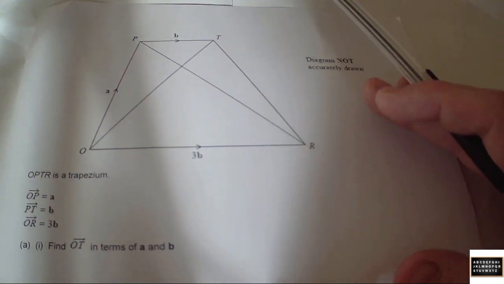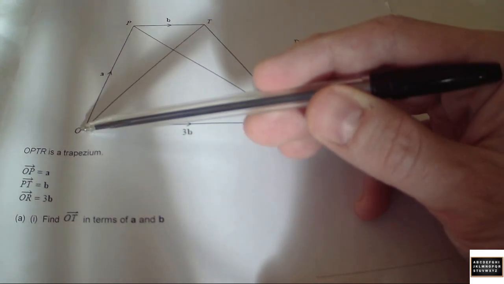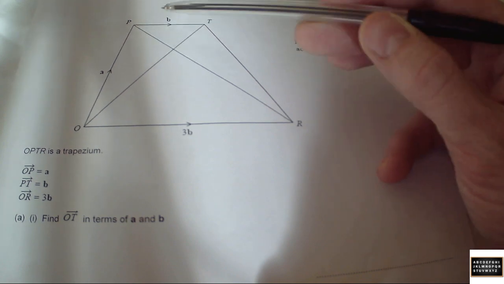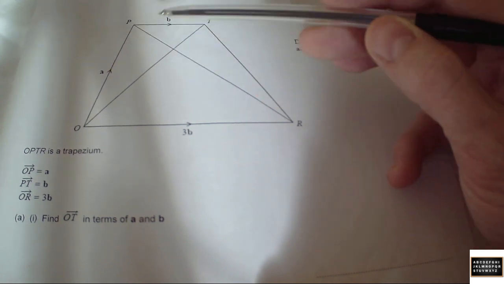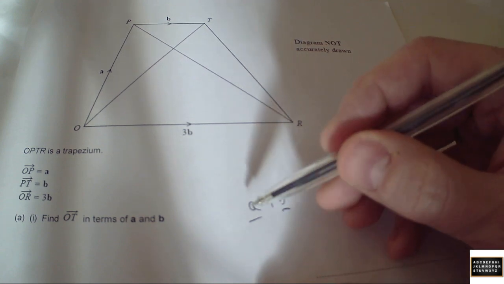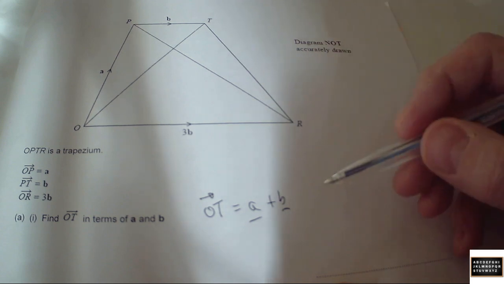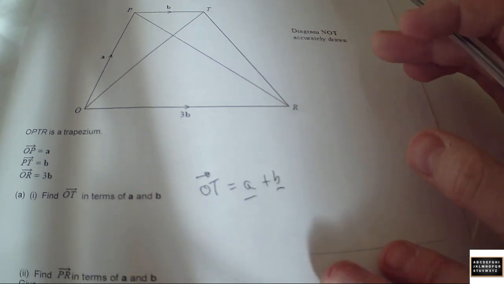Find OT in terms of A and B, first of all. So OT, we're going to go from there to there to there. So A plus B. Again, don't forget your underlines. Okay, so A plus B.